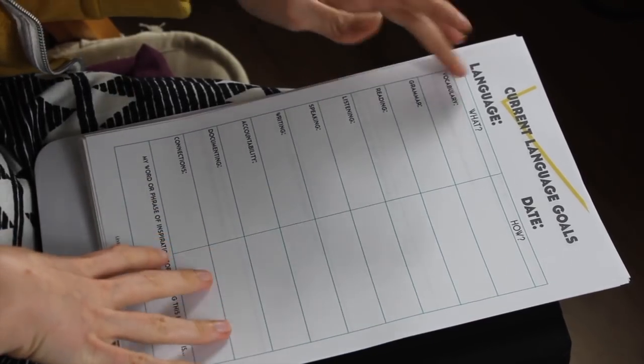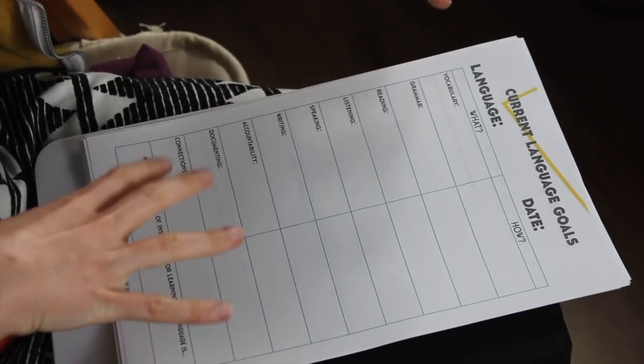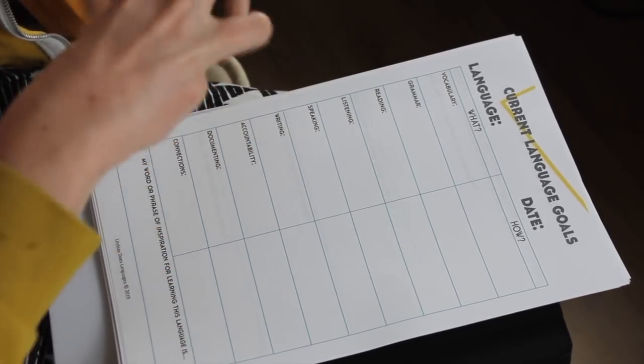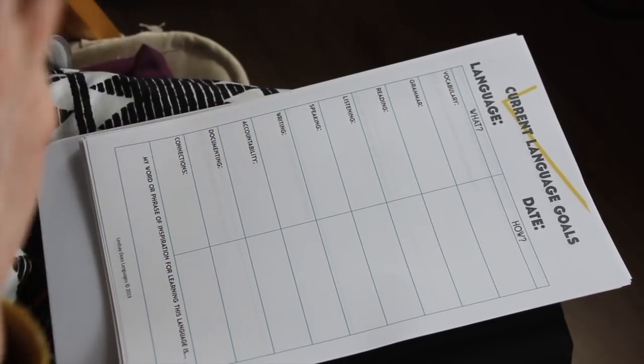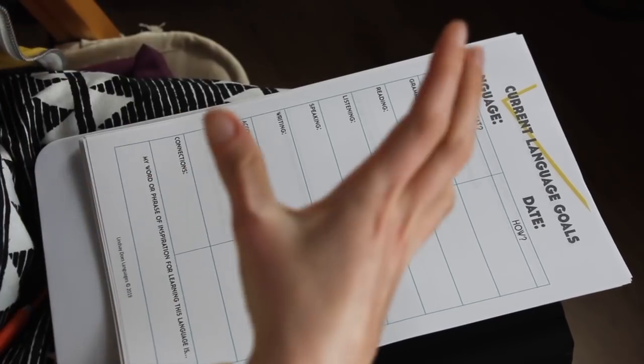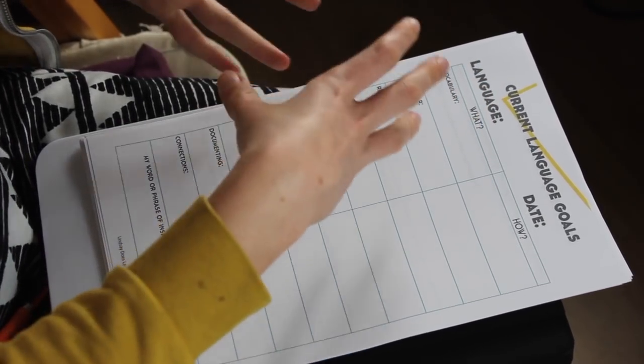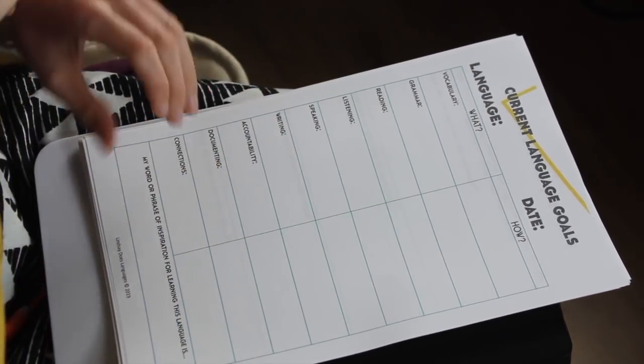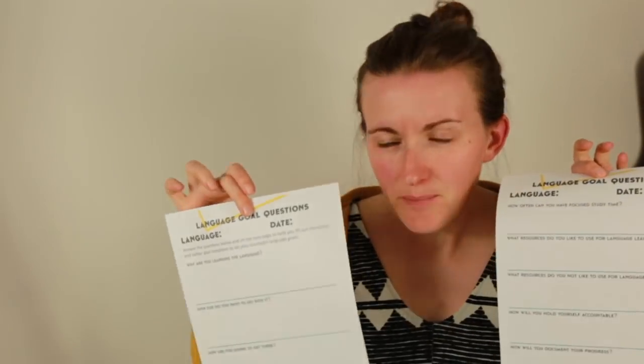However, maybe it's a language that you're already learning, so you've got a bit going on. So this second page walks you through the vocabulary, grammar, reading, all those different areas, going into things like accountability and documenting. How are you going to do all of those things? You know, and what is it that you're going to be using for that as well. Next up, you've got 2 pages of language goal questions. So before you fill out the onion and the ladder goals, you've got these to help you figure out what exactly it is that you're wanting and how you're going to make that happen.